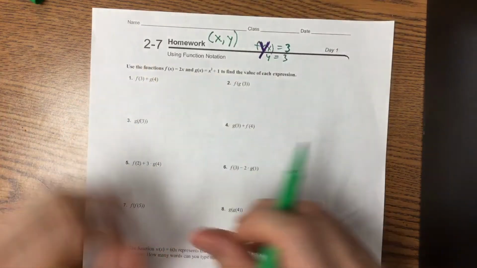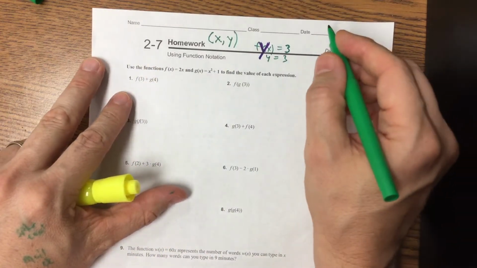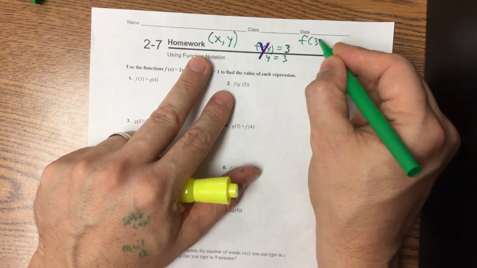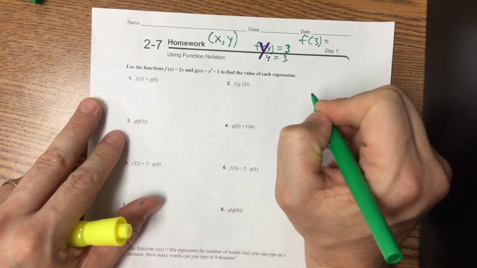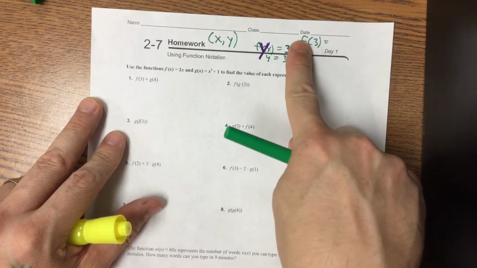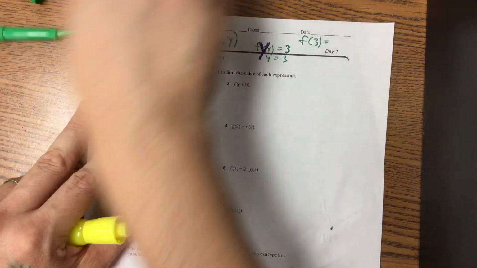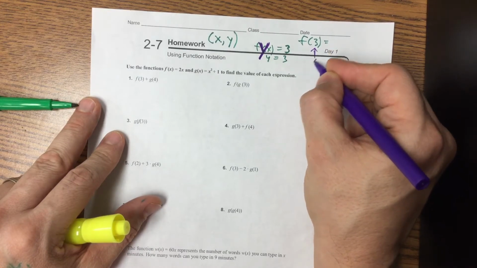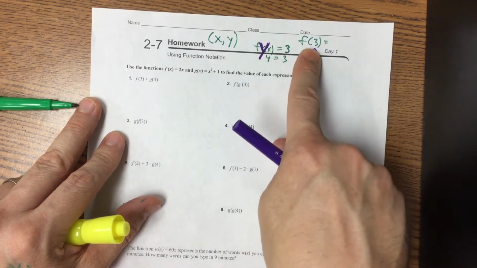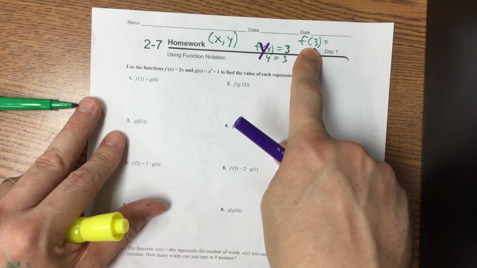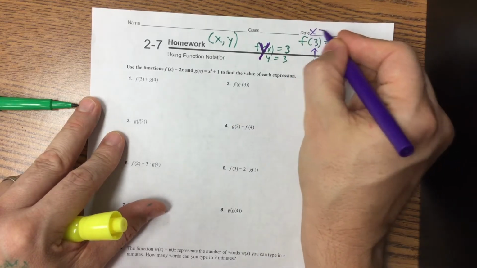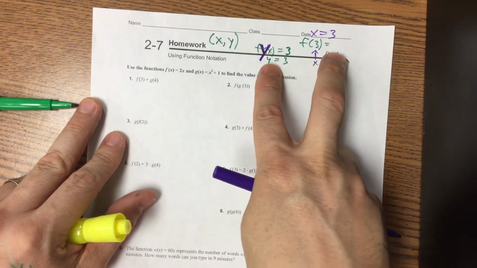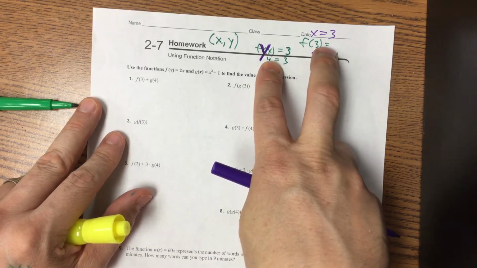Now, the other version is when you have something like f of 3 equals, or they're referring to something as f of 3. In this situation, the 3 is in the parentheses, in the position of x. So this is the function notation way of saying the x is 3. That's the most important thing to understand before you do anything else.